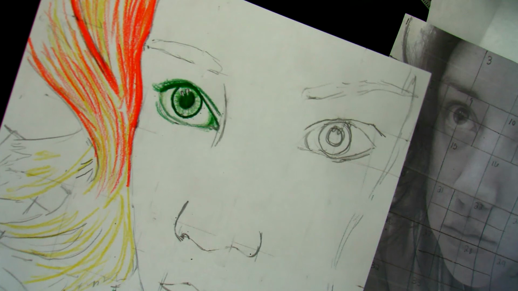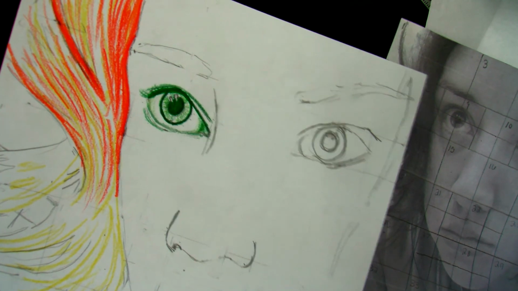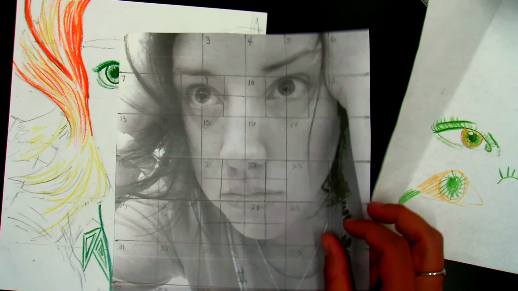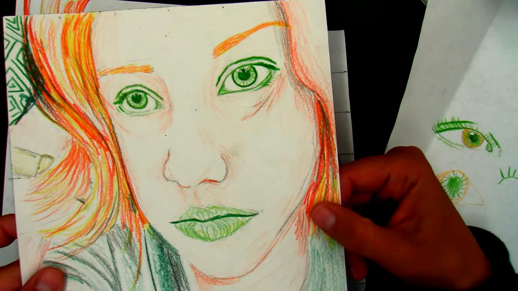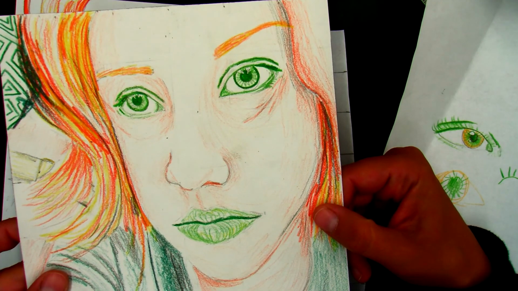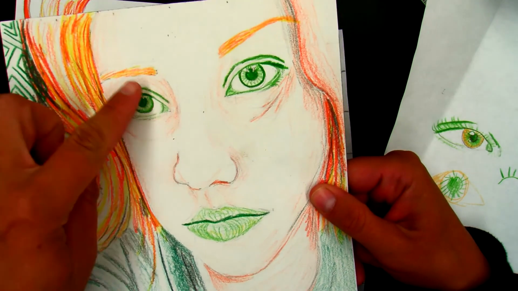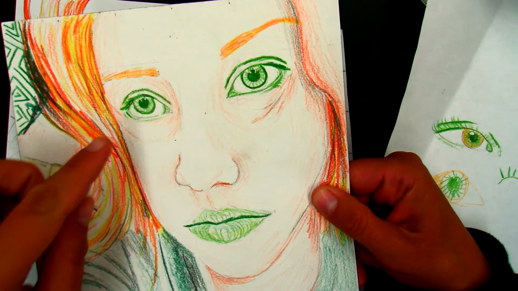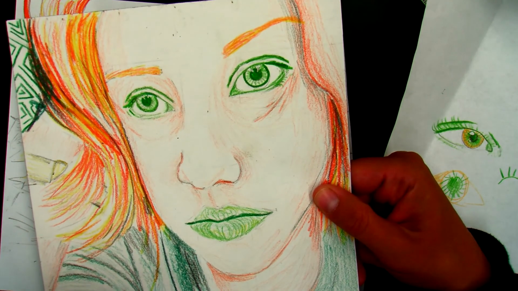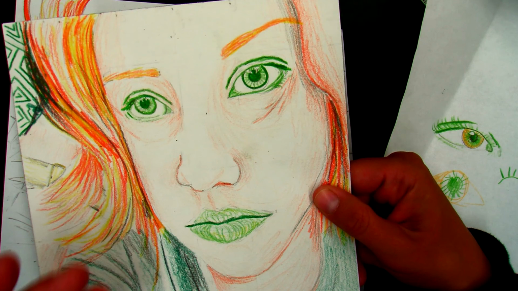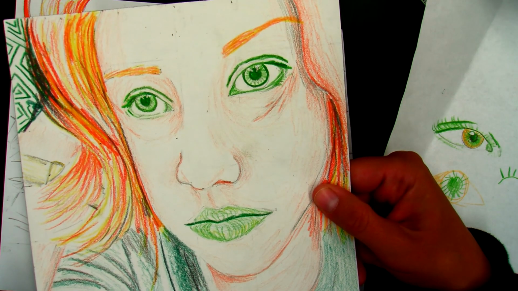So I'm going to hold this a little closer so you can see it a little better. And again, you can see the same thing on my example that I had done for the other class. So take a look again. I'm getting those value ranges from lights to mediums to dark values, and then I'm going to be adding that with both eyes.